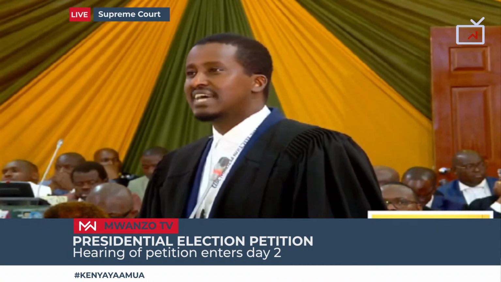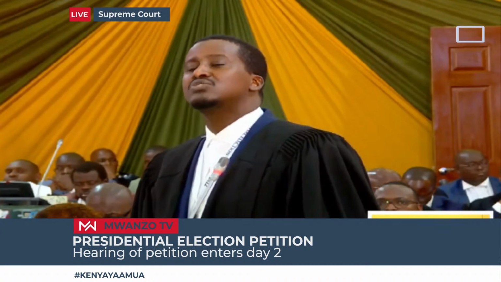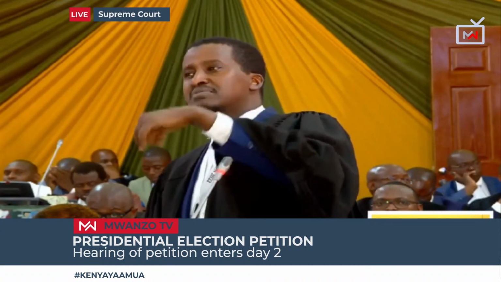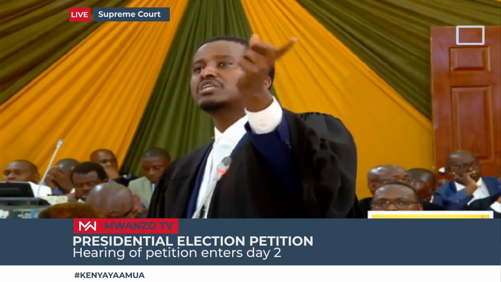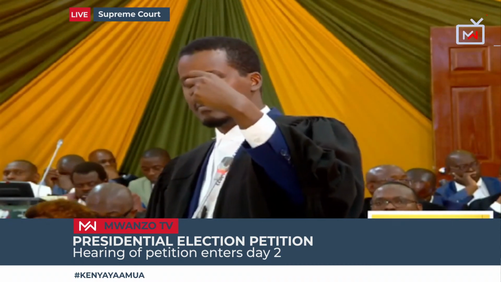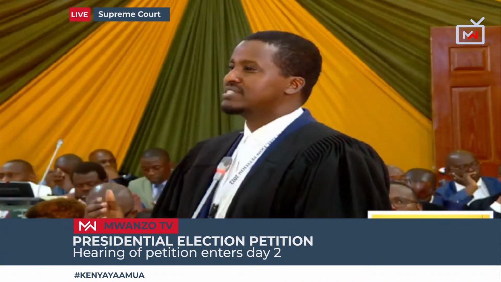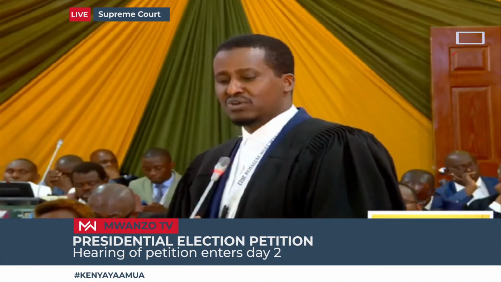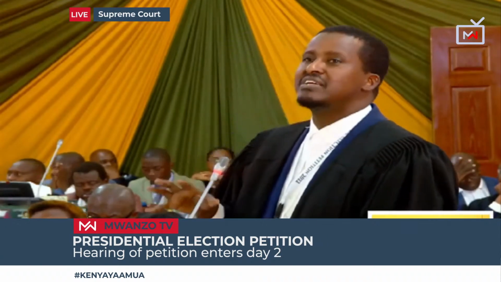You see that time there? That is the time when it was received on the portal. It's the same timestamp that, when you open any form on the portal, it will indicate. So the allegation that forms were intercepted, that staging happened: the authentication of our forms is very robust.